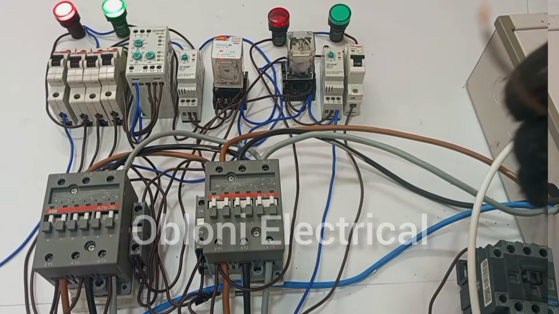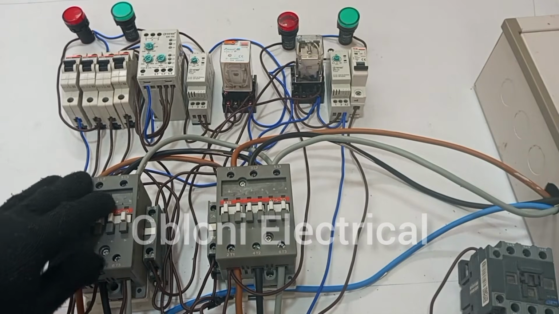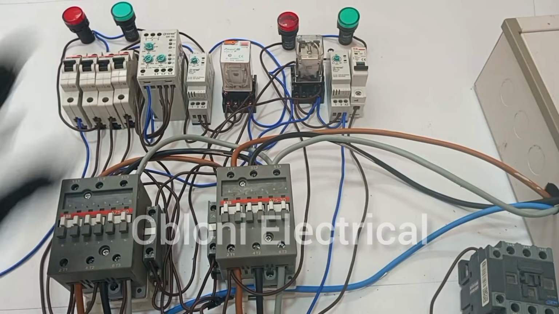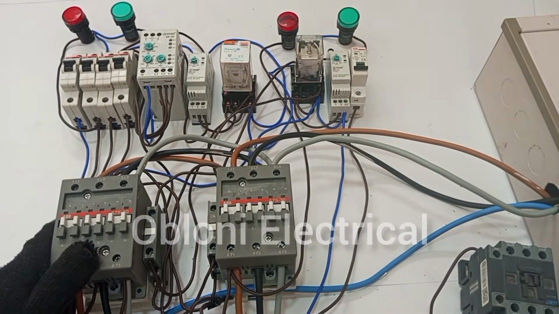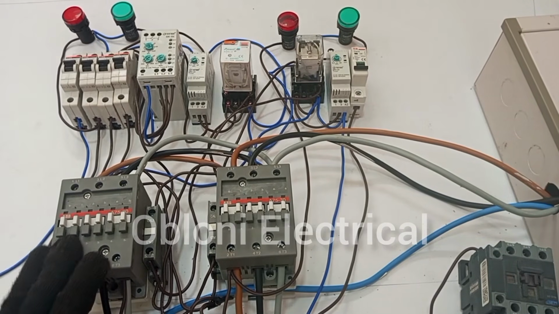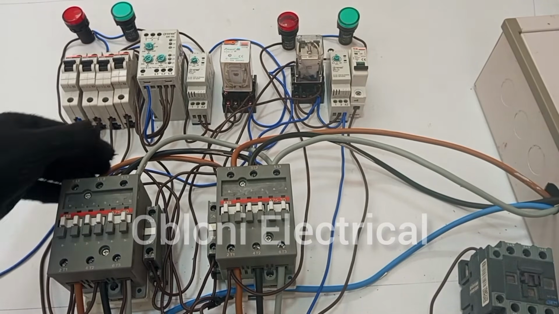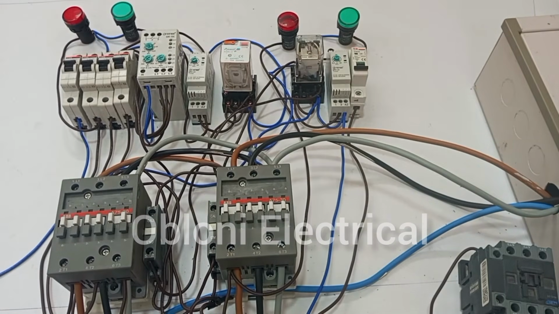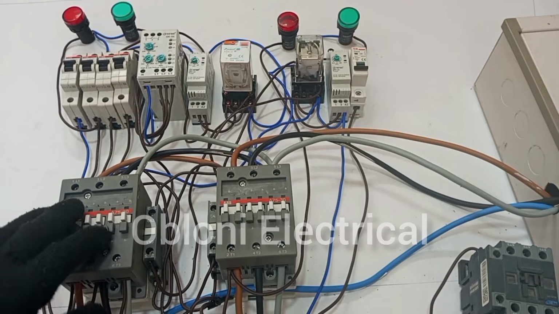So right now I'm going to switch on the main supply, and then automatically the control circuit will start this contactor. This contactor is wired for the main supply. When it closes, it gives an output supply to the load. And then we'll also see what happens immediately the supply fails.